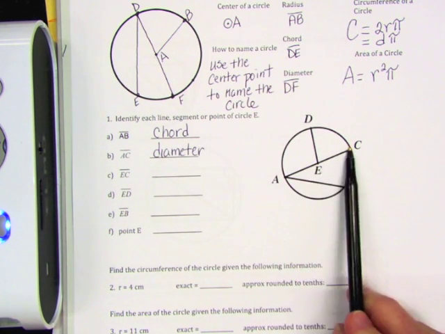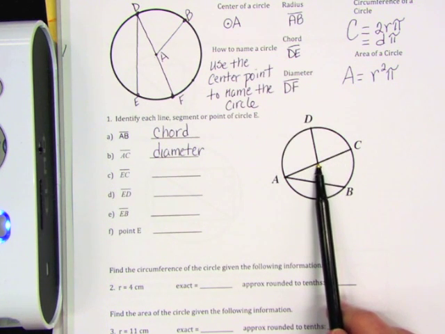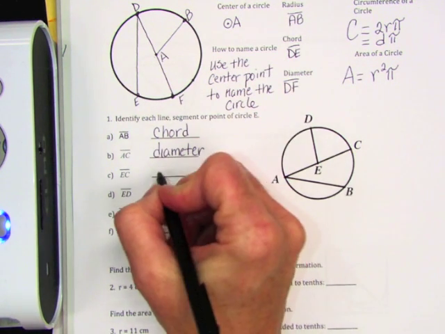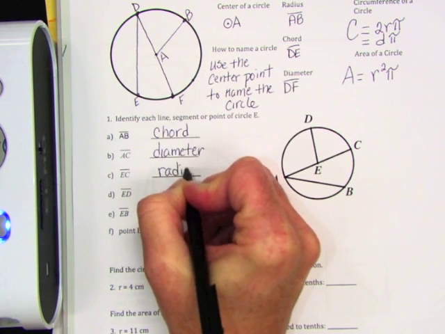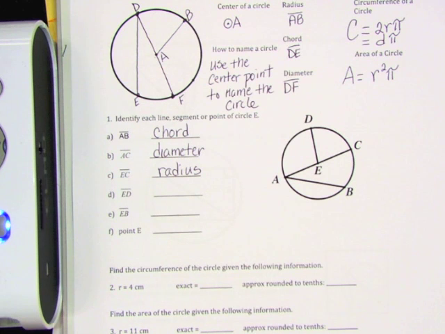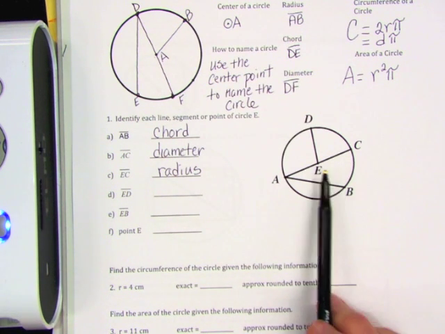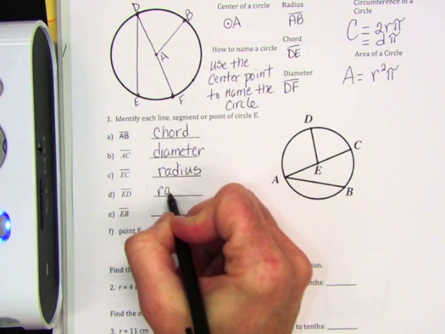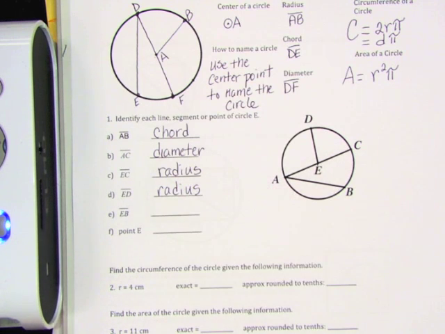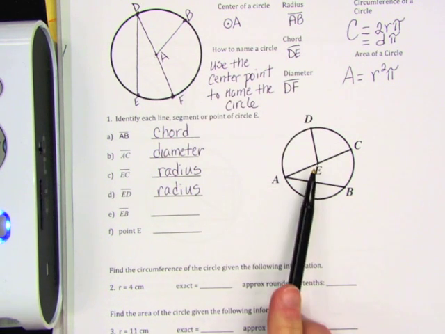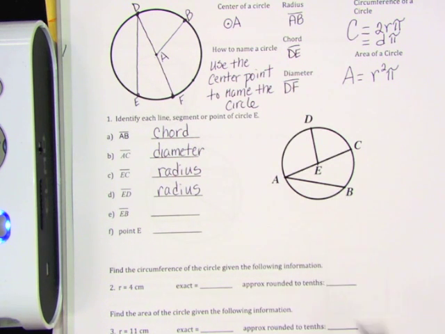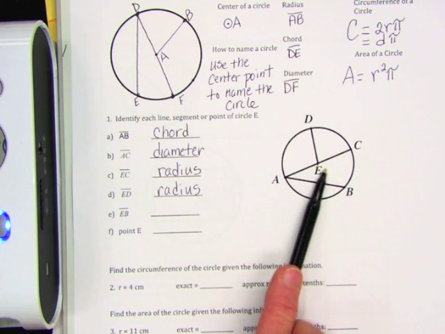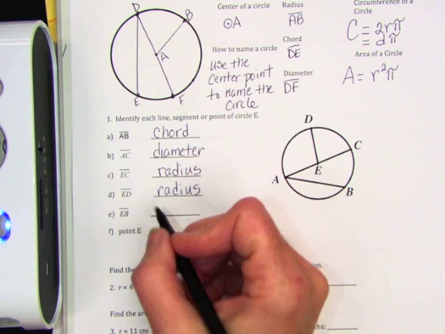Segment EC. Segment EC begins at the center and goes to a point on the circle. Therefore, it is a radius. And again, if you have more than one radius, we call them radii. Segment ED, from the center to a point on the circle. It's also a radius. Segment EB is not a segment drawn on our circle. But if we were to draw in a segment from E to B, it would also be a radius.